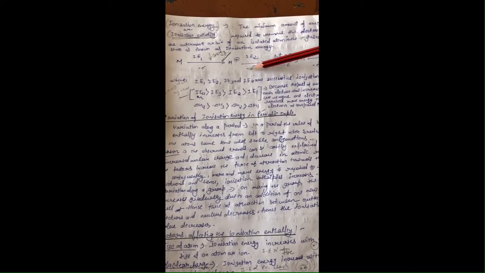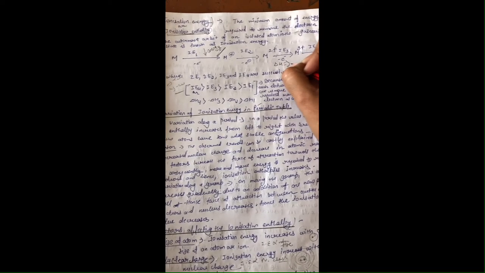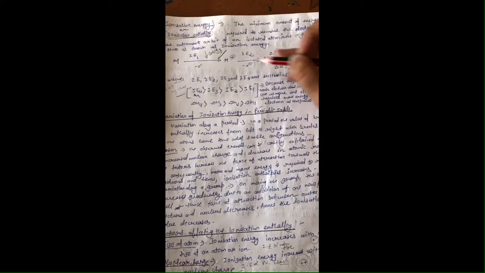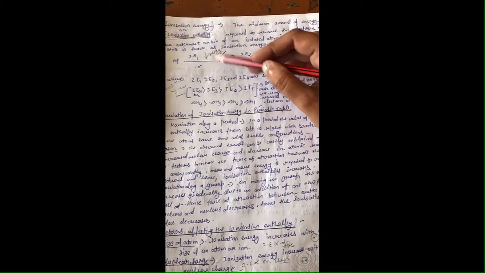That means the process is endothermic. The change in enthalpy here should always be positive, because energy is absorbed by the atom to lose one electron.